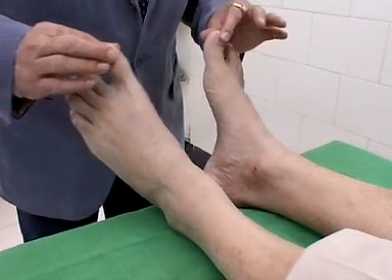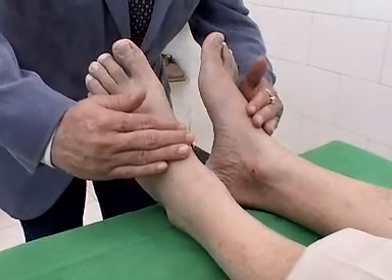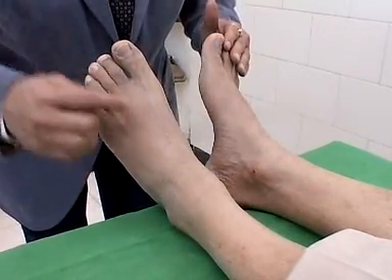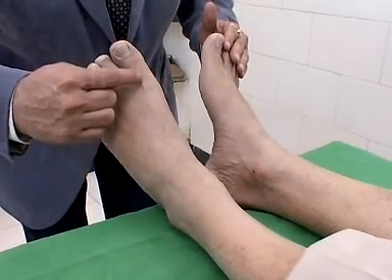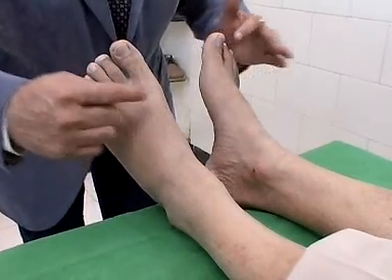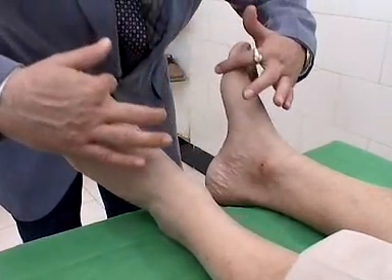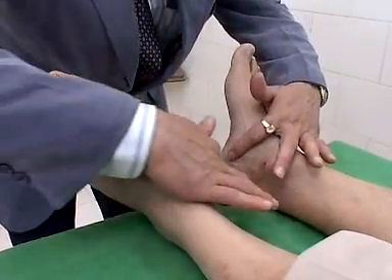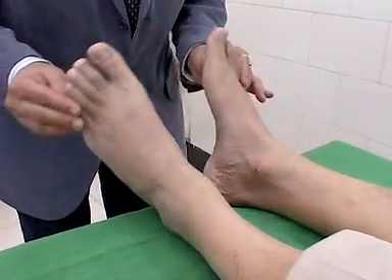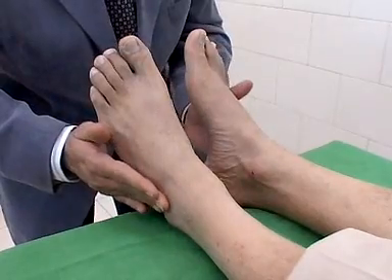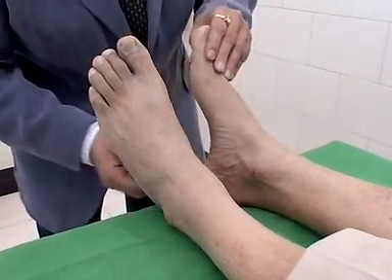First, look at the dorsum of the feet and palpate. Look for growth of hair normally present on the medial border of the dorsum. Look at the medial borders, the lateral borders, feel the back of the foot.